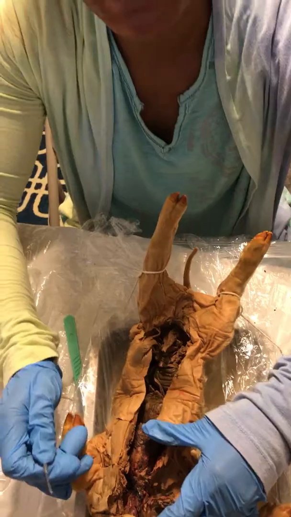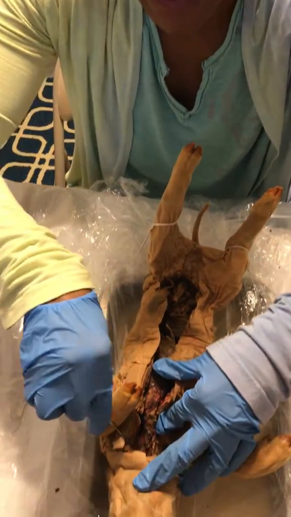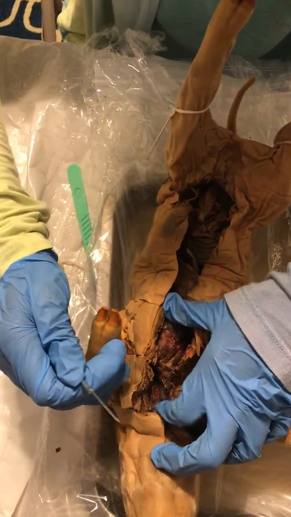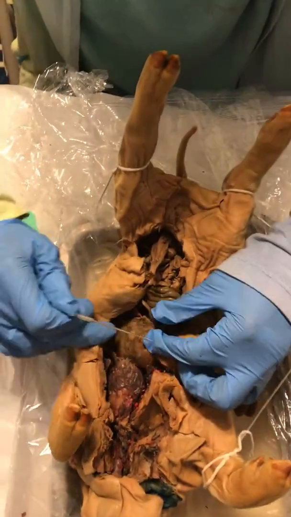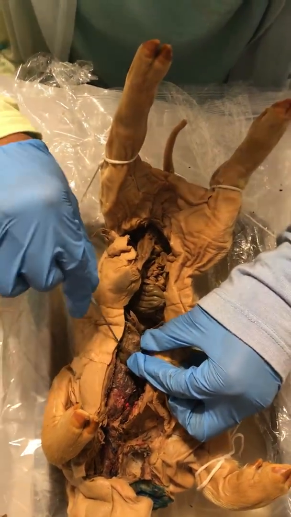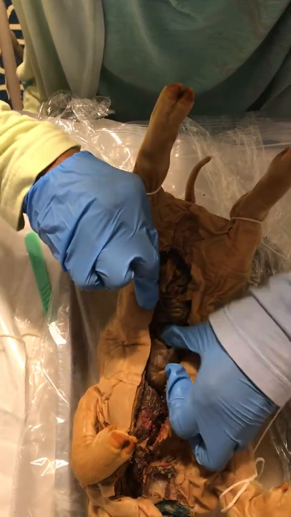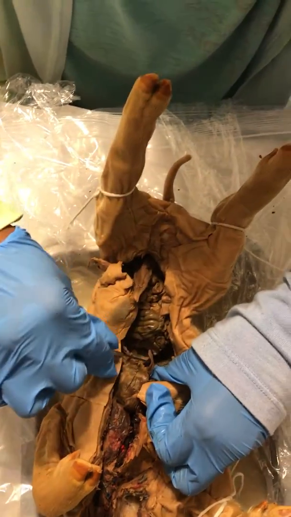The esophagus is posterior to the trachea, and it has three parts: a cervical, abdominal, and thoracic. It's kind of hard to see. The liver is inferior to the diaphragm, and it is responsible for the production of bile. And on its right lateral lobe would be the gallbladder, which stores bile.